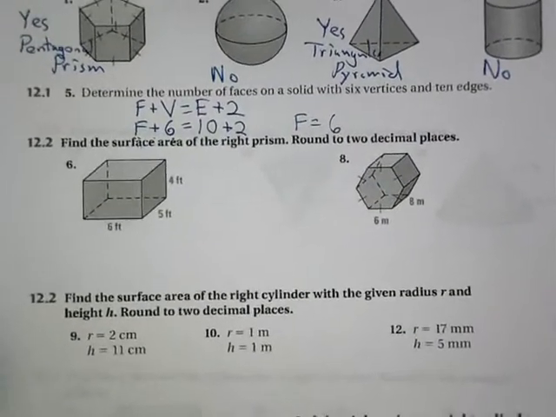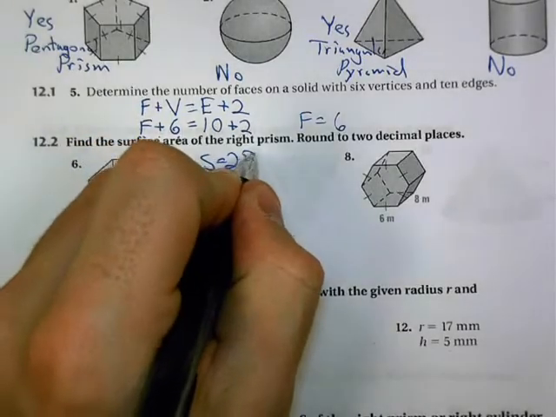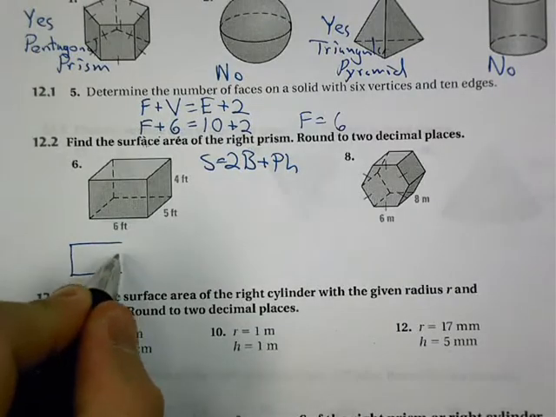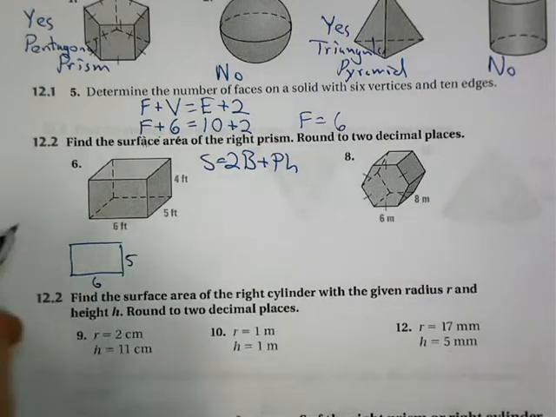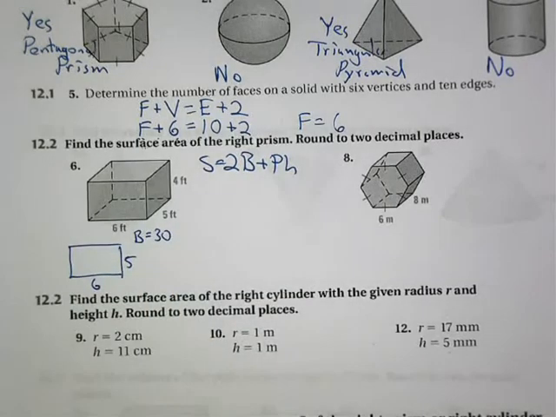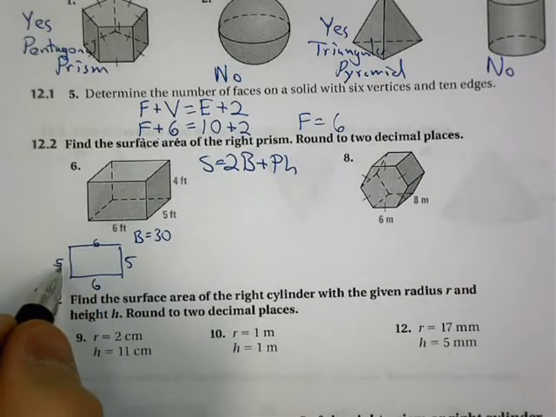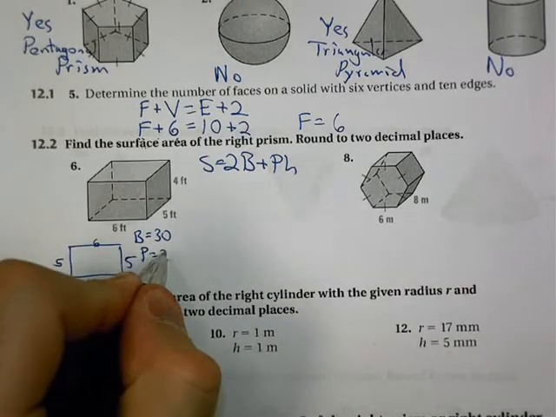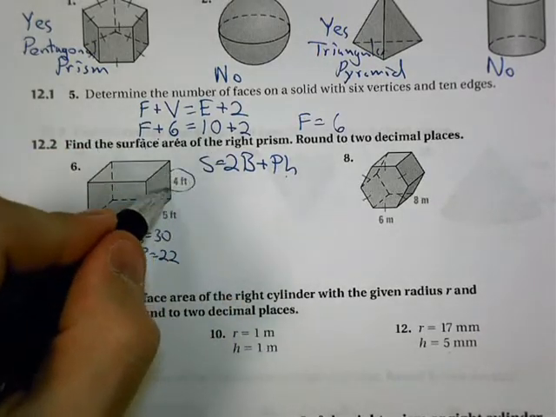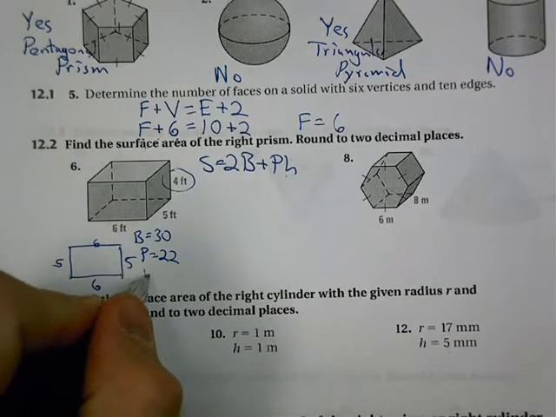Number 6, we're looking at the surface area of a prism. Surface area for a prism is 2 times the base area plus the perimeter times the height. If I draw my base off to the side, it's 6 by 5, or 30 for its area. Its perimeter is 6 plus 5 plus 6 plus 5, or 22. The last value we need is the height. That's the value we haven't used yet. That's the distance between the bases, and that's going to be 4.